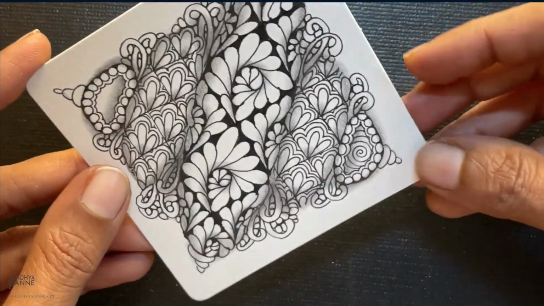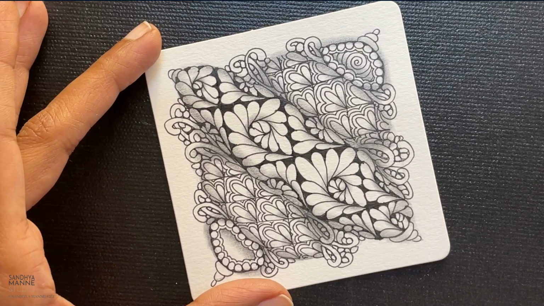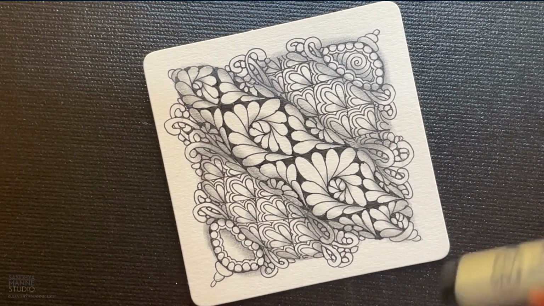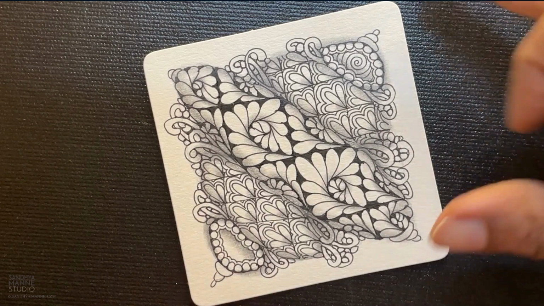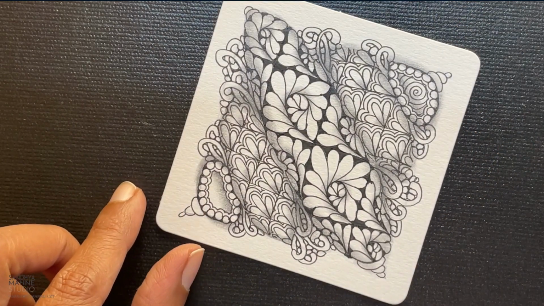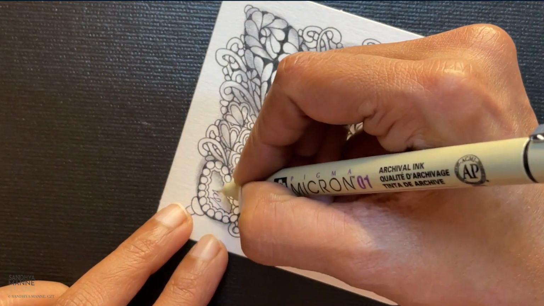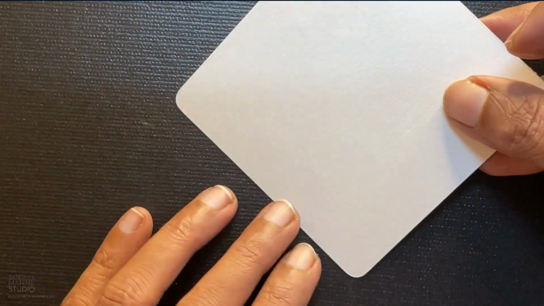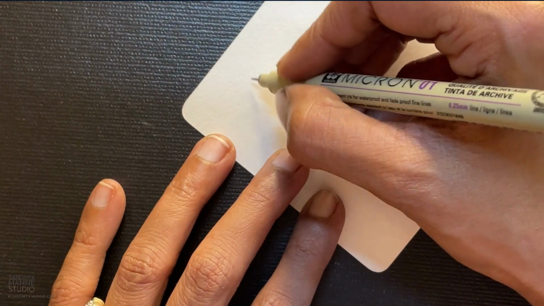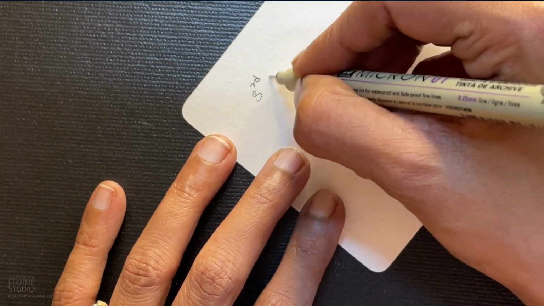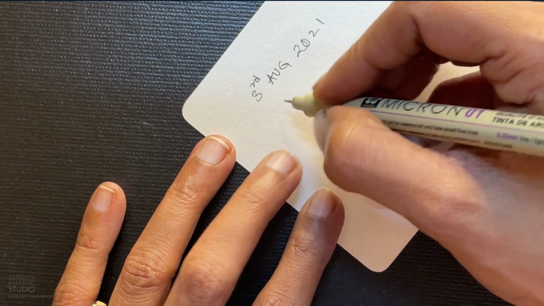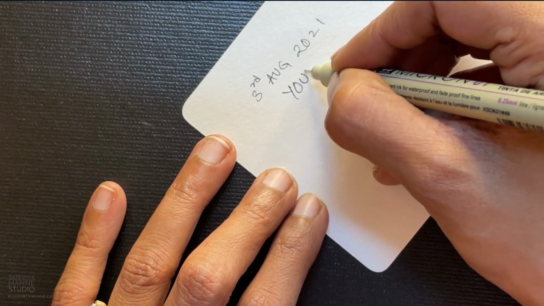Okay, so that's our tile for today. Okay, so let's add our initials and journal our tile. So I'm going to add my initials here, and let's journal this. So today's date is 3rd of August 2021, and this is YouTube.